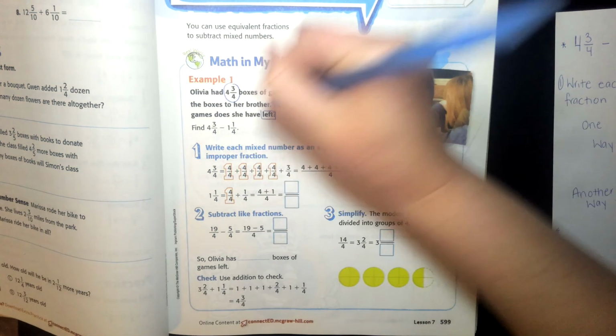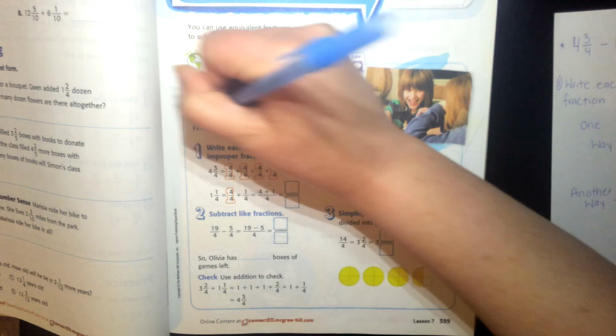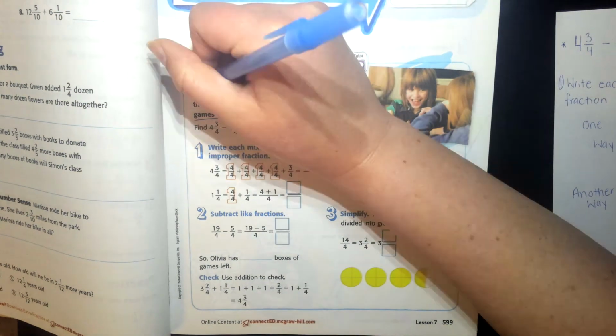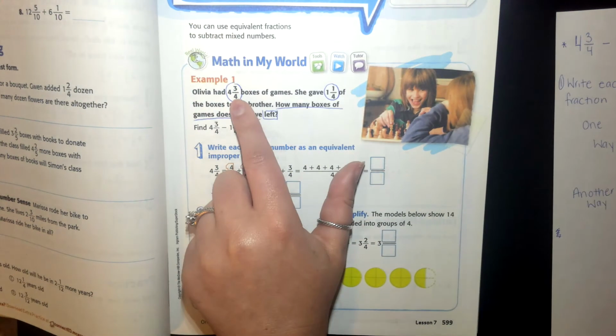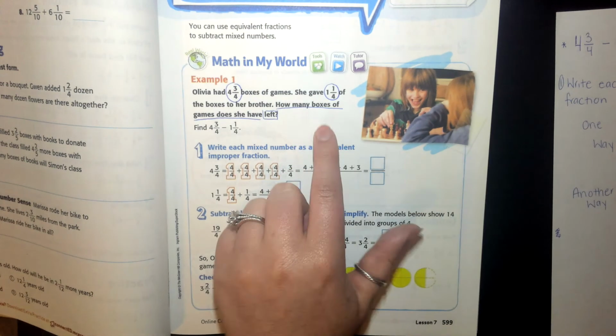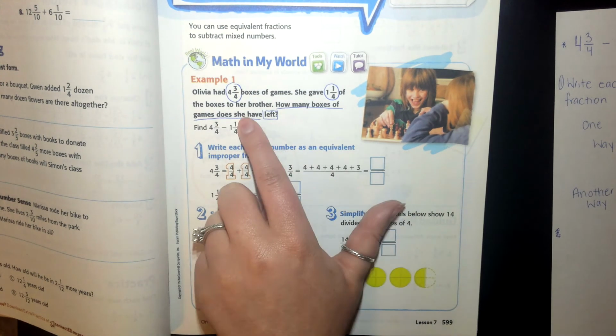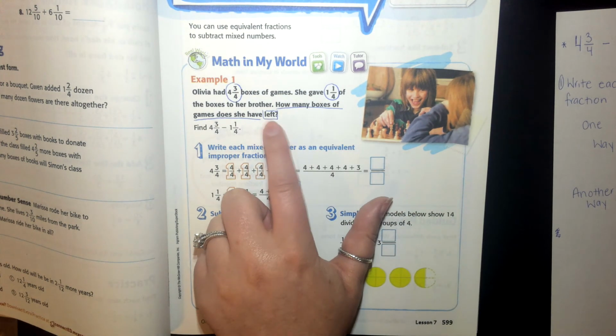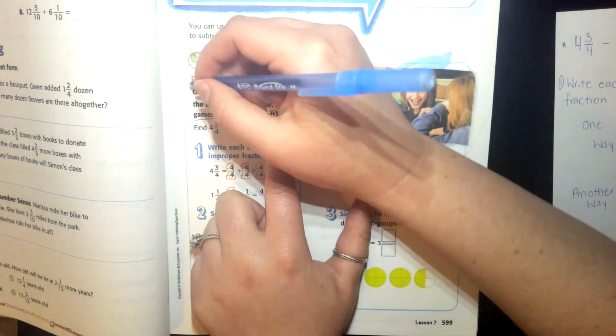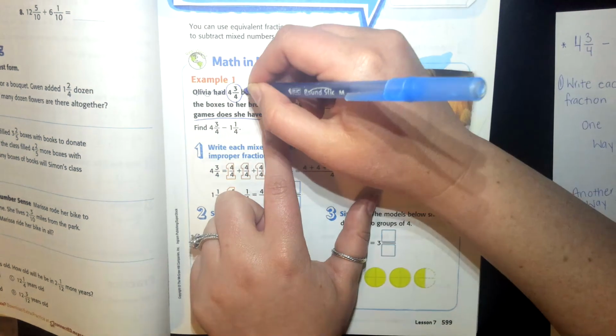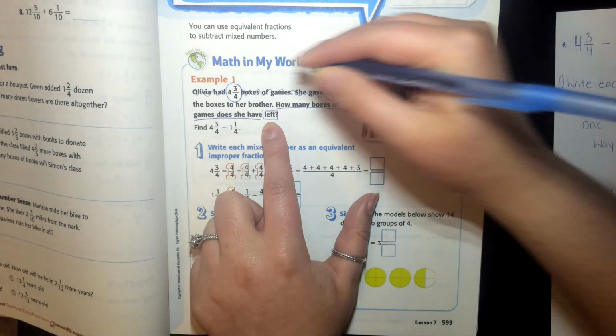And you'll notice that I did CUBES on this problem as I read through it. And so I have circled my two fractions. I underlined my question. I boxed my keyword. And now I can eliminate the extra information.